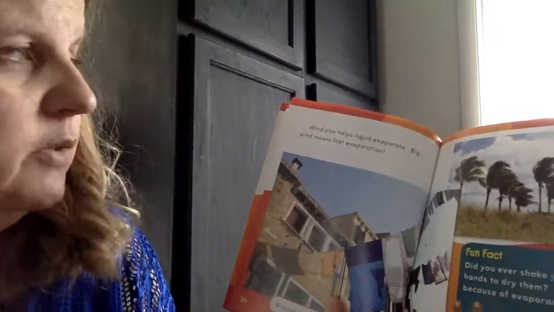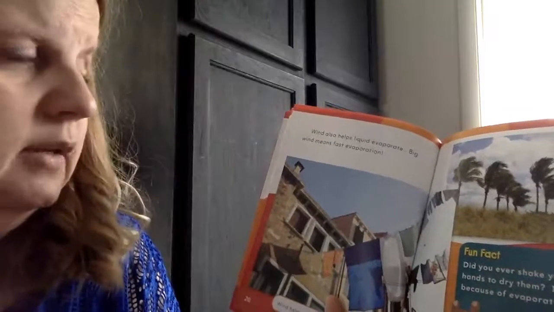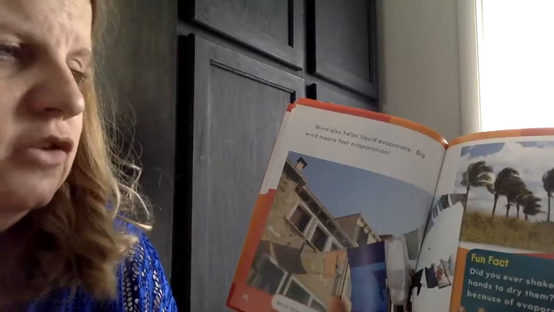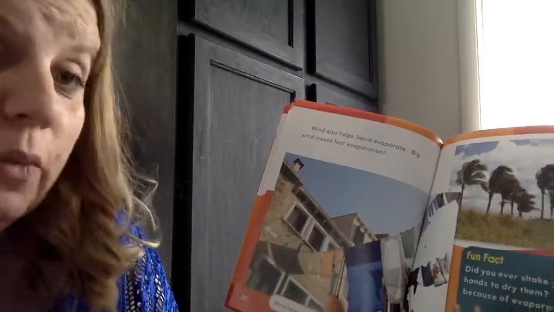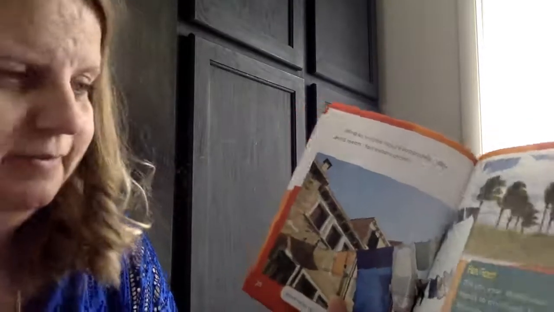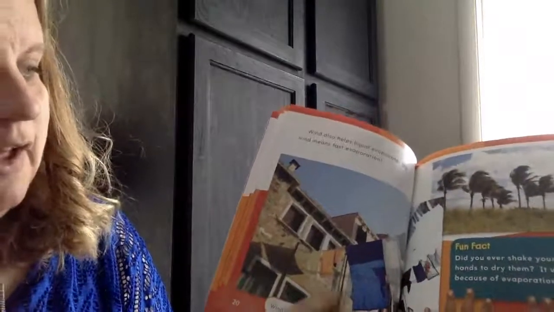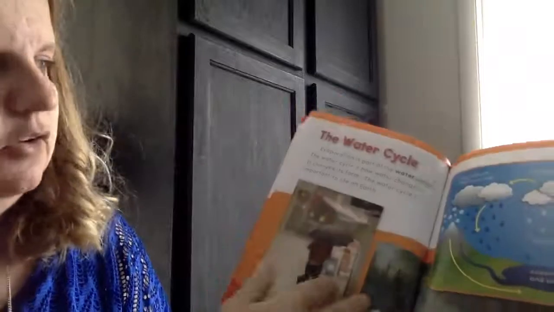Wind also helps liquids evaporate. Big winds mean fast evaporation. Fun fact, did you ever shake your hands to dry them? It works because of evaporation. Wind helps things dry fast. So look, they put their laundry out there to dry.